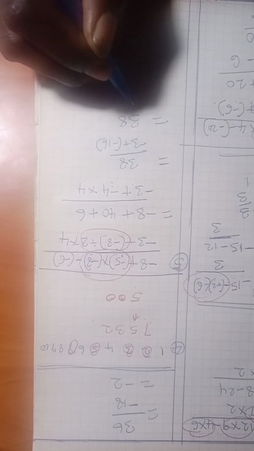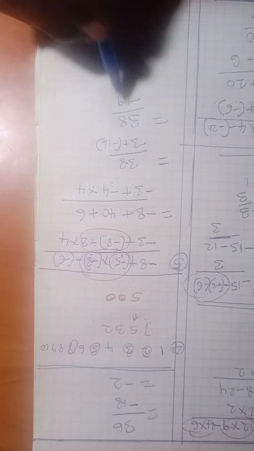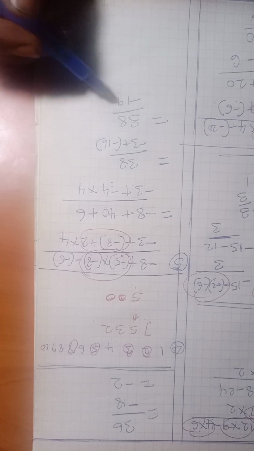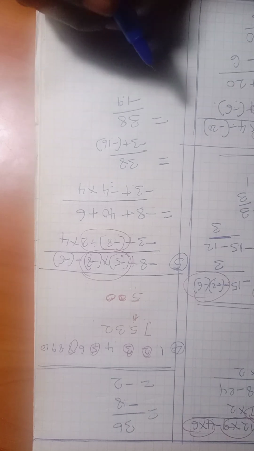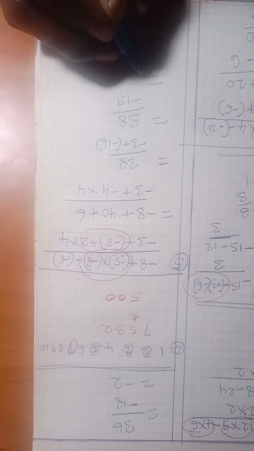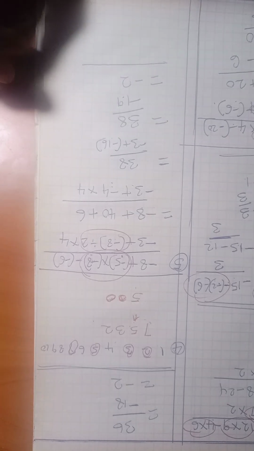our answer becomes 38 over -19. If you solve further, say simplify, 19 goes into 38 twice, but we have a negative here, so the answer shall be -2.